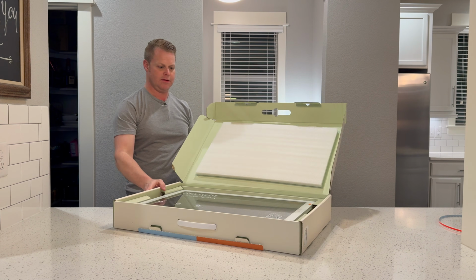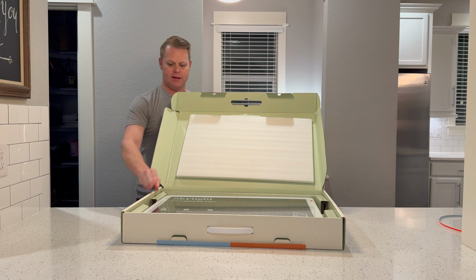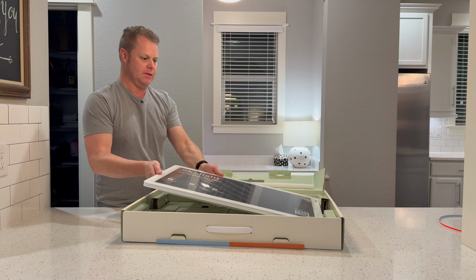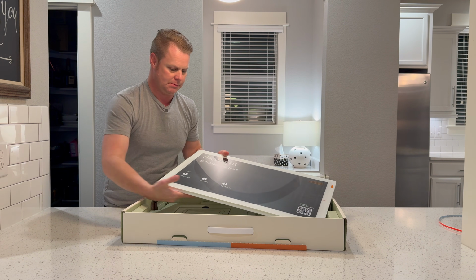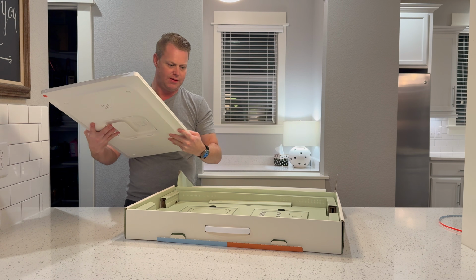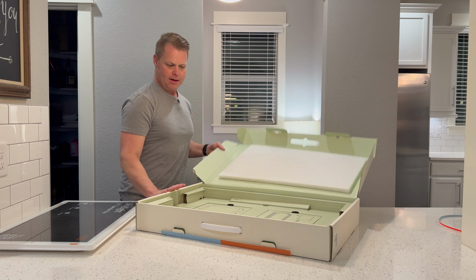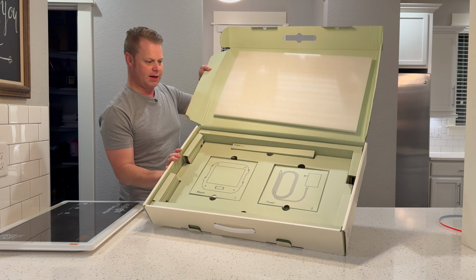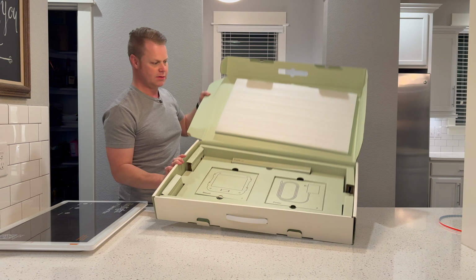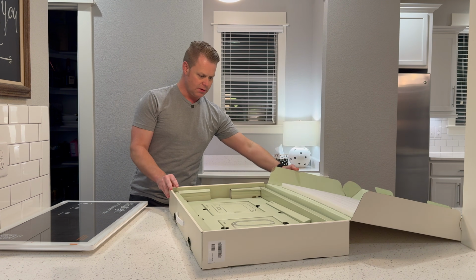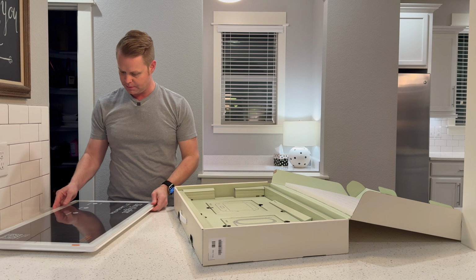This is massive, isn't it? Check that out, it's huge. It's a big old display, isn't it? Man, it's heavy. It also has a power supply there, and the mount very similar to the Hearth Display.